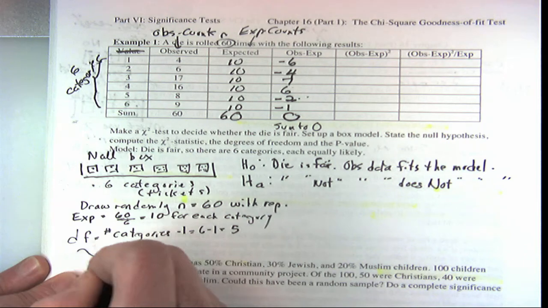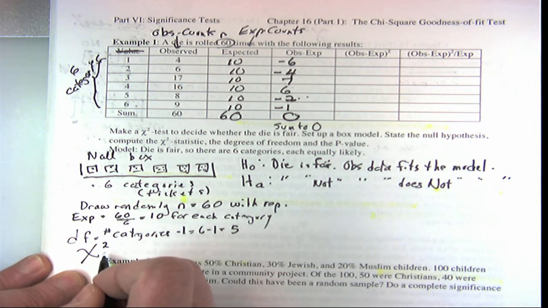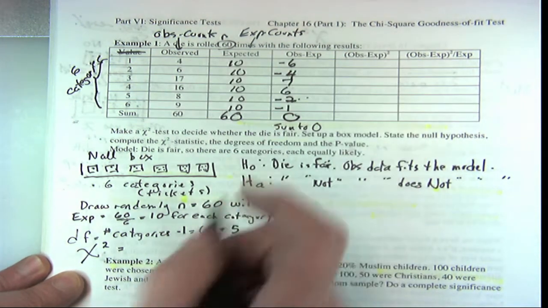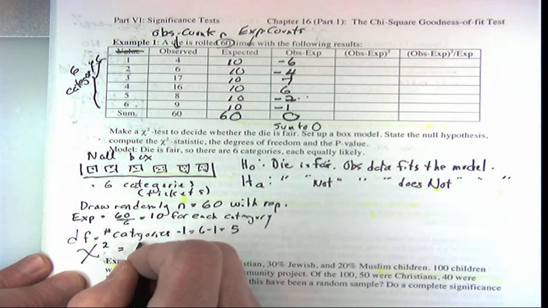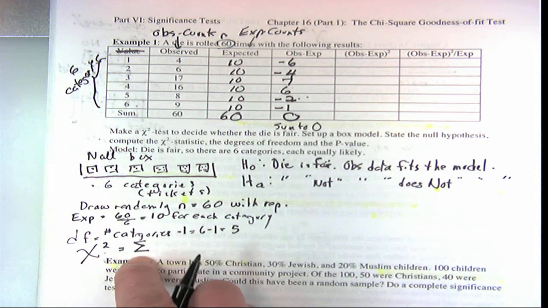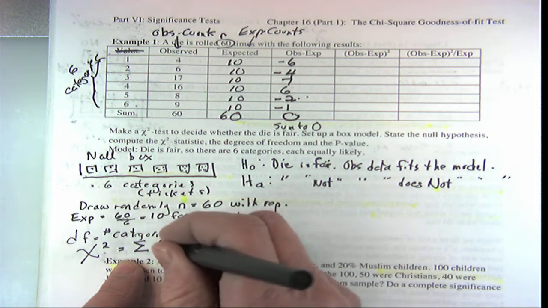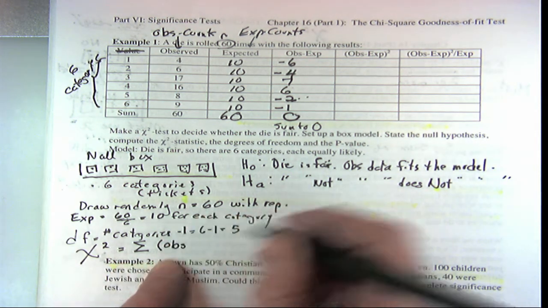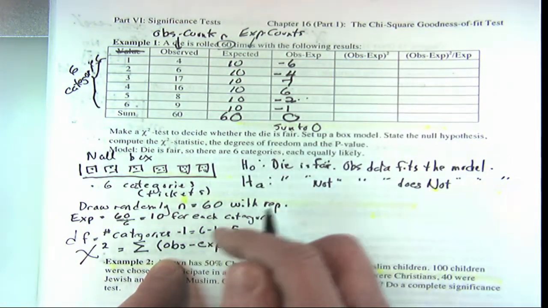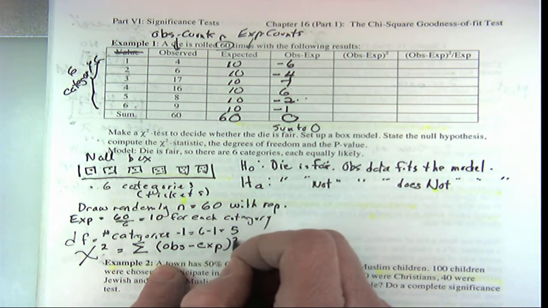And now, what's our chi-square statistic? Our chi-square statistic is equal to what? These differences, but you have to square them, so it's the sum, for each of the 6 categories, of the observed frequency minus the expected, squared.